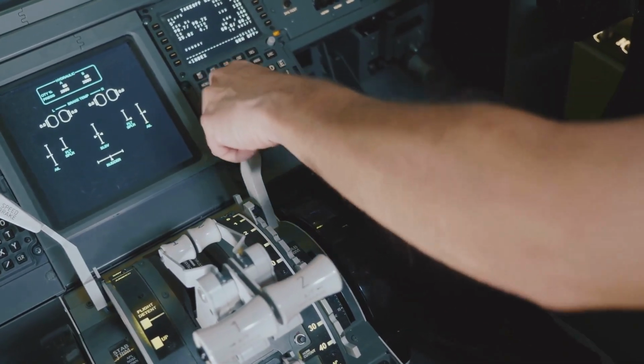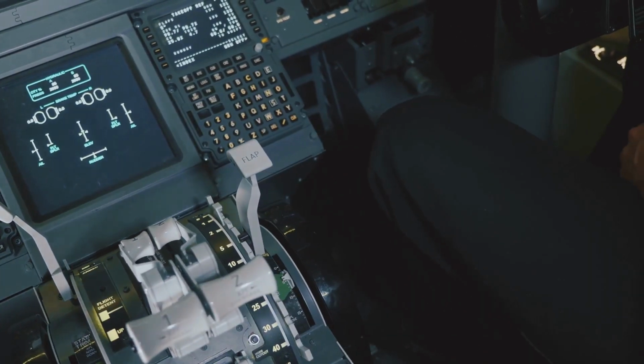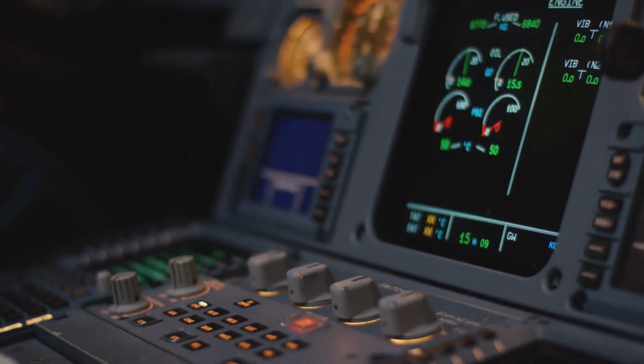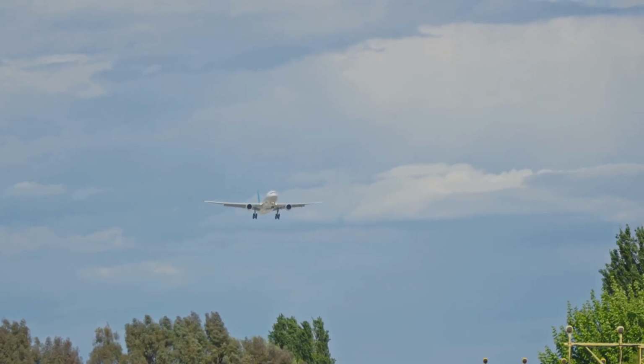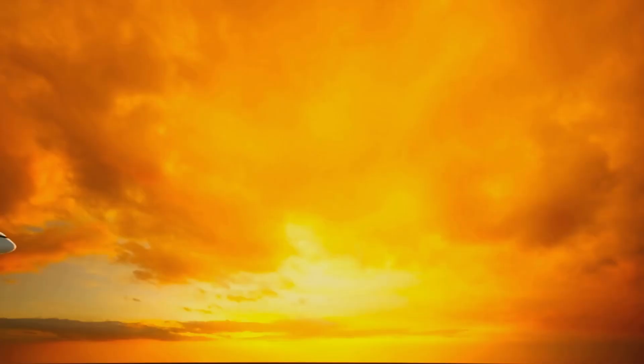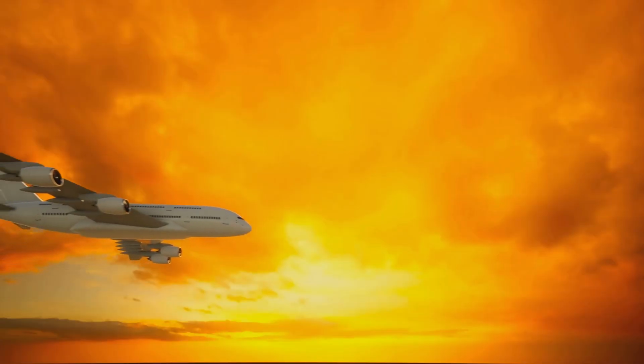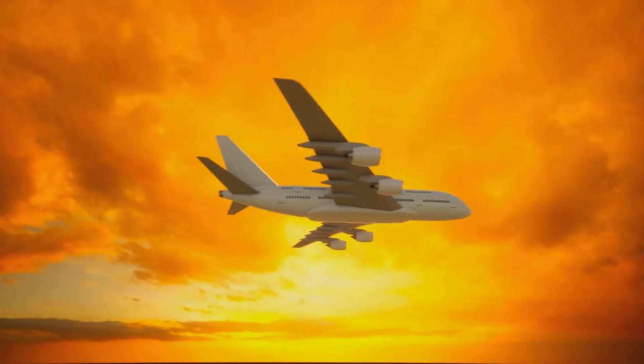Pilots control the plane's direction and altitude by adjusting these forces, using the plane's control surfaces to maneuver through the air. That's it. You now understand the basic principles of flight. Next time you watch an airplane soar through the sky, remember the incredible interplay of forces that make it all possible.